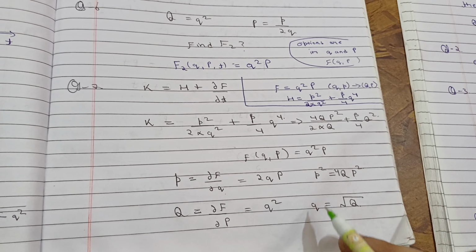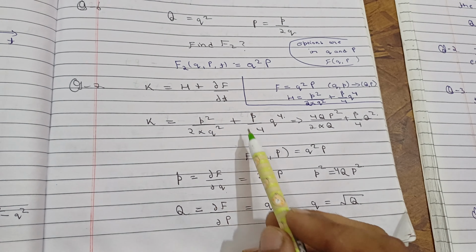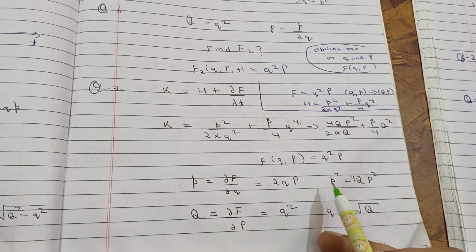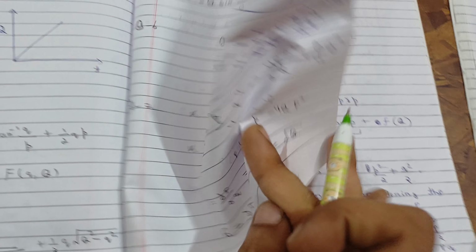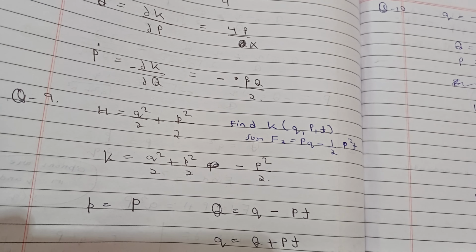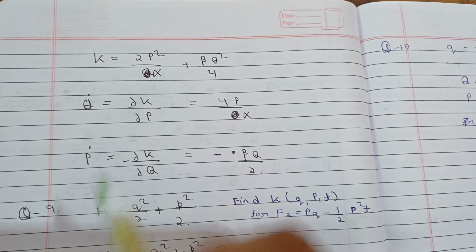Now you have small p and small q, so you can substitute them here and you will get your new Hamiltonian. So it's just a simple thing. You must know how to solve these questions. You know small p, you know small q, substitute here, you will get your new Hamiltonian. So this will be your new Hamiltonian.